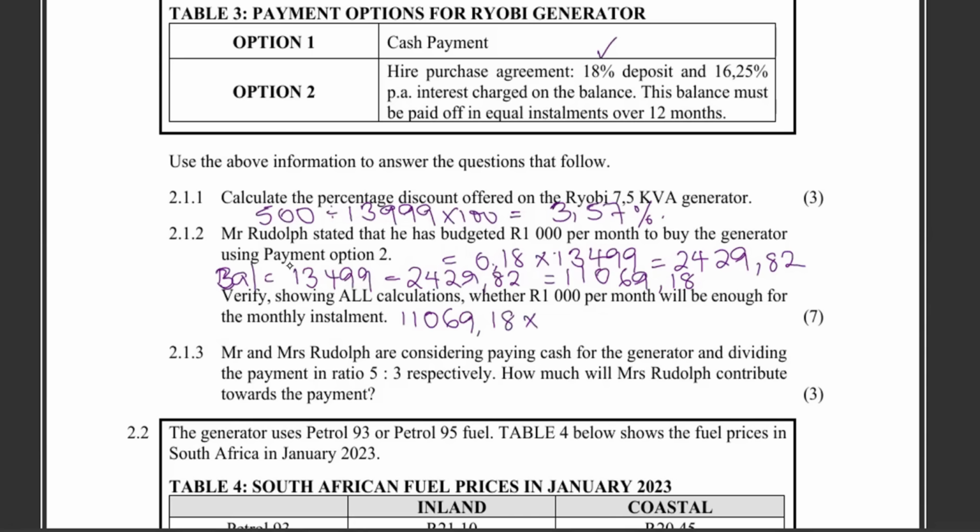They have told us the interest is going to be 16 multiplied by 16 over 100. So only the interest here is going to be this.